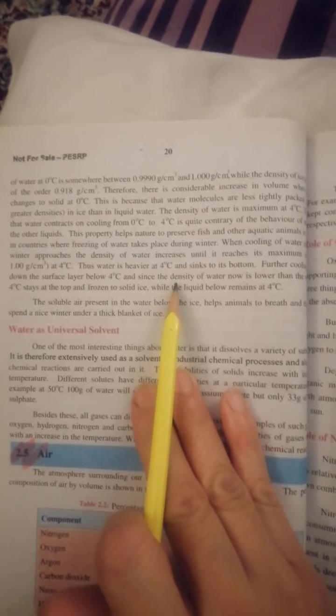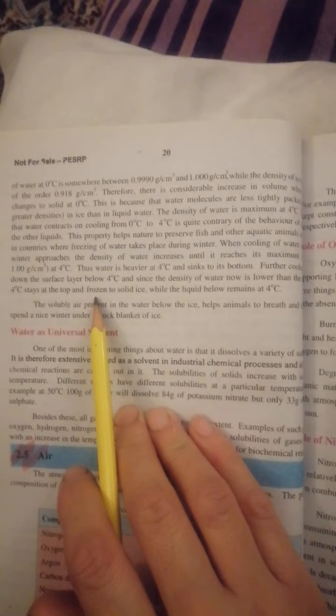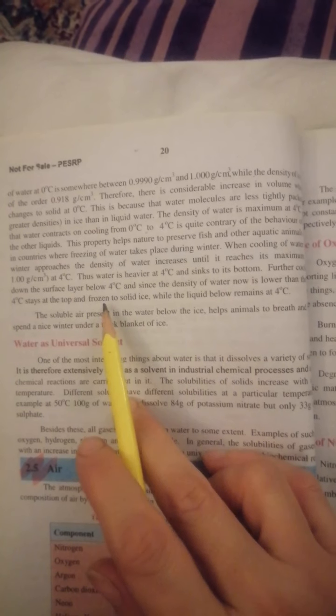Further cooling of the water may change its density, and the water at 4 degrees centigrade stays at the top and forms a frozen layer of solid ice, while the liquid stays below. I am talking about the freezing of the liquid; at high temperature it melts and the water turns into vapor form, while when it is kept for freezing, it turns into ice. Water is heavier at 4 degrees centigrade and sinks to the bottom. With further cooling of the surface layer below 4 degrees centigrade, the density decreases and it starts floating.